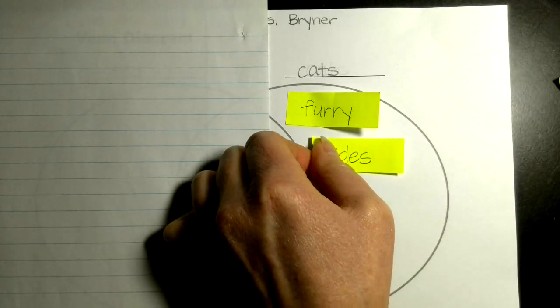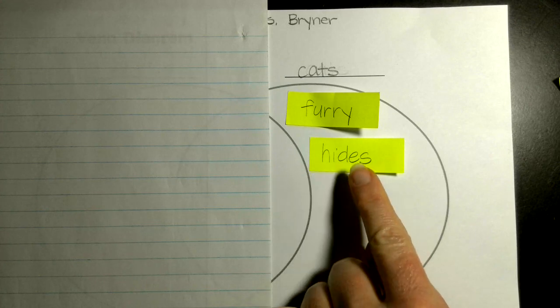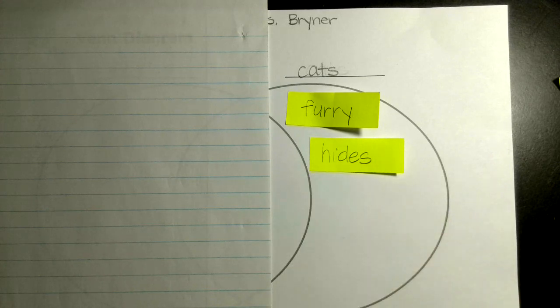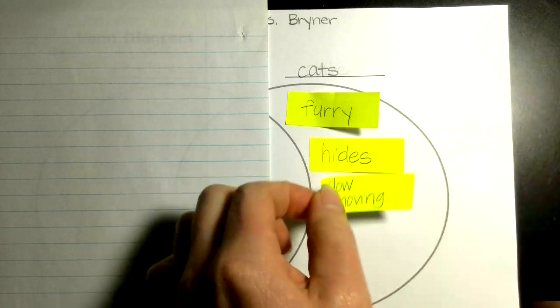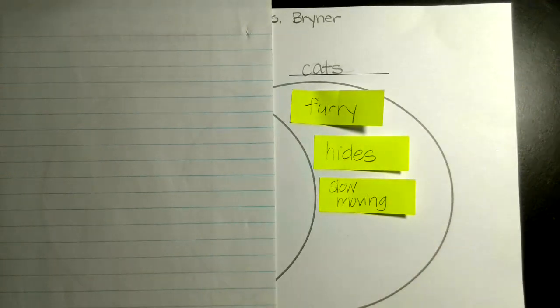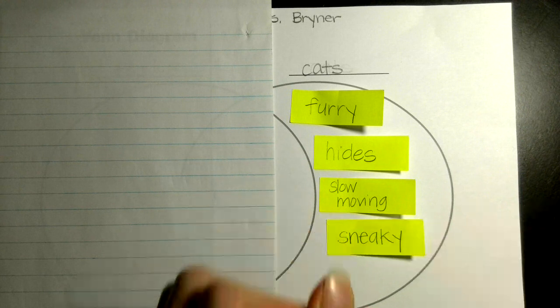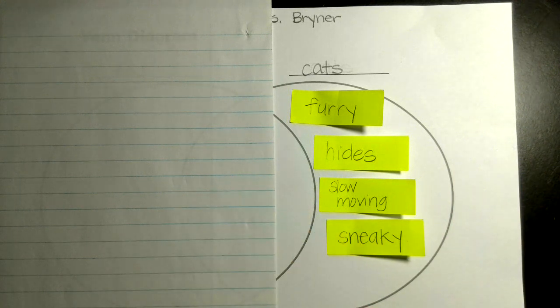But one thing I have is cats are furry, all right? So that's a thing that cats are furry. Another thing I have is that cats hide, or a cat hides. All right. Sometimes slow moving. When I watched that video, that cat was kind of sneaking around. So I also put sneaky.